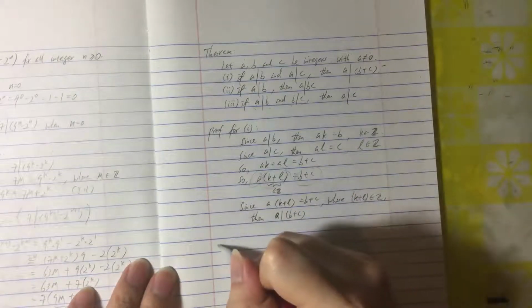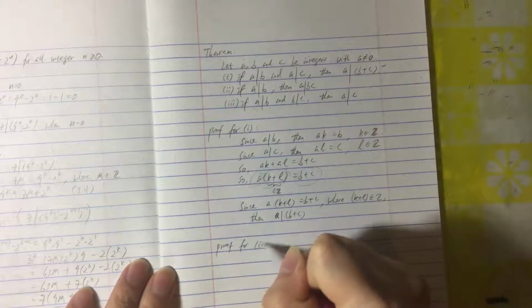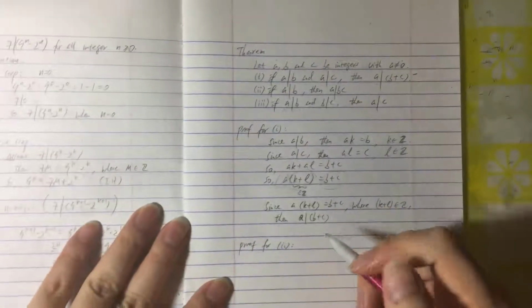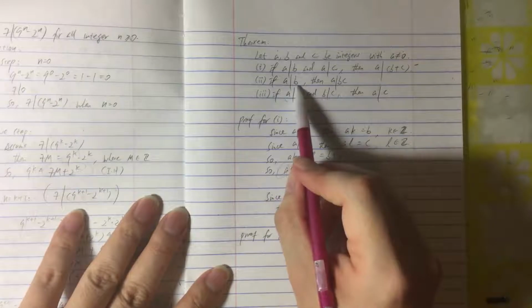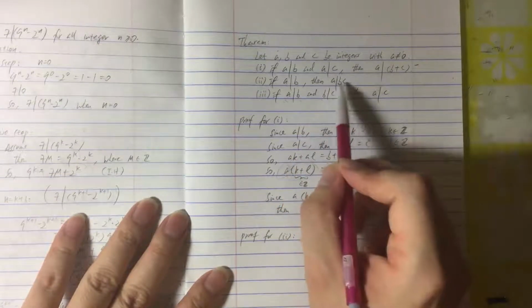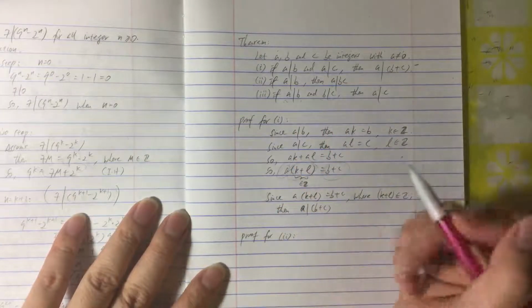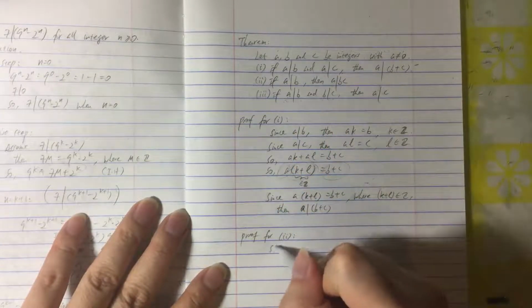Proof for statement 2. If A divides B, then A divides any multiple of B. If A divides B, then A divides BC. So, prove it.